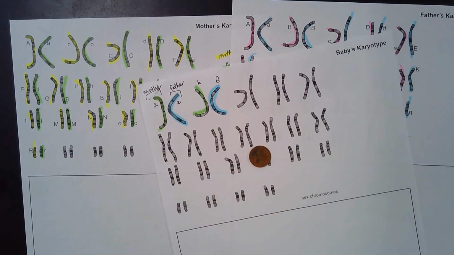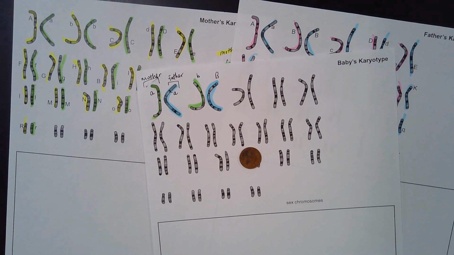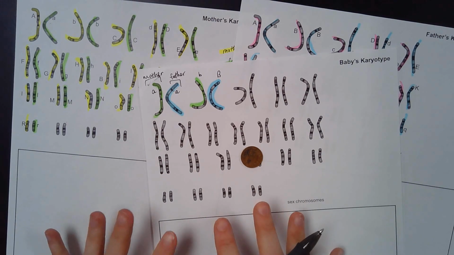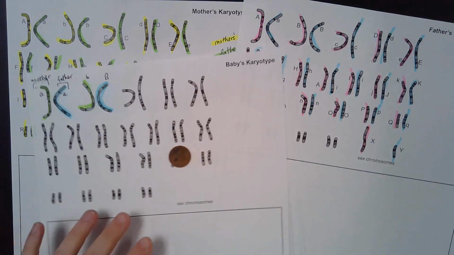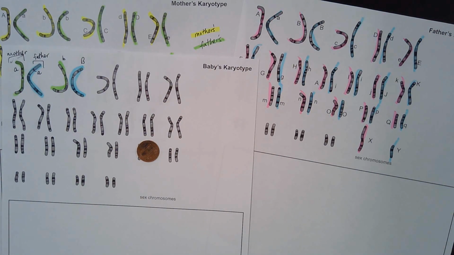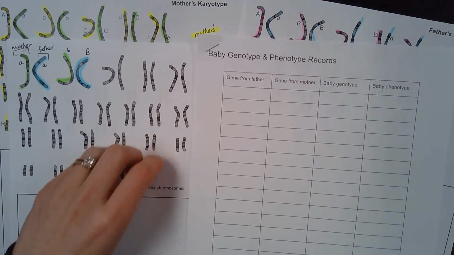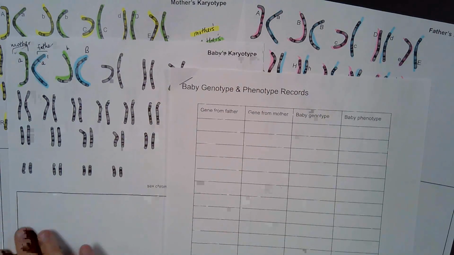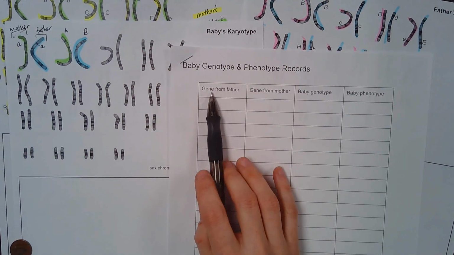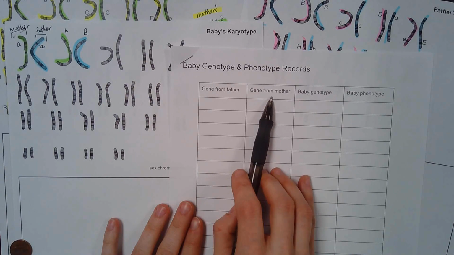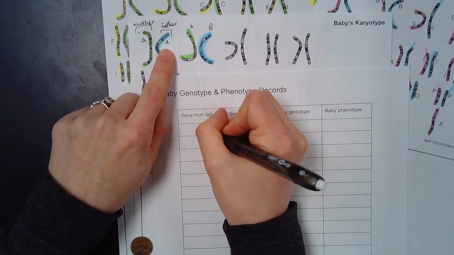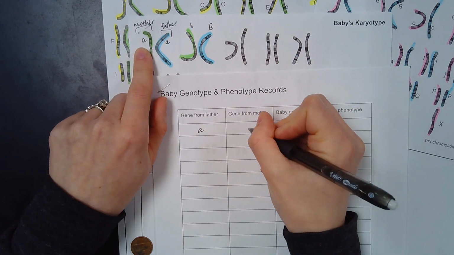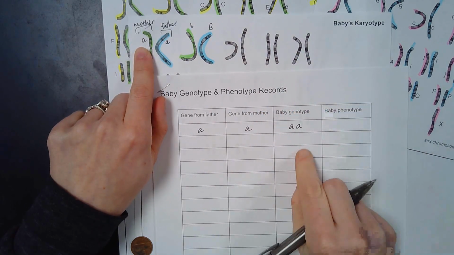And so you're going to go through and label and color the baby's karyotype and label all of the genes for the baby. And then when you get done with that, you are going to fill out the baby's genotype and phenotype chart. And so, again, this one has a little bit more. I want you to specify, so which gene came from the father? Which gene came from the mother? So for this first one that I did, the father's genotype was A, and the one that came from the mother was a lowercase a, so the baby's genotype would be that.